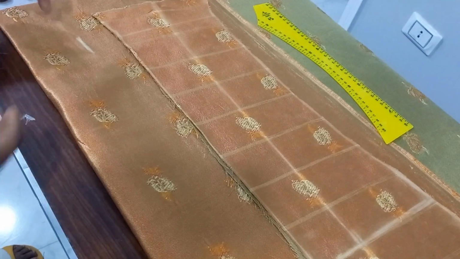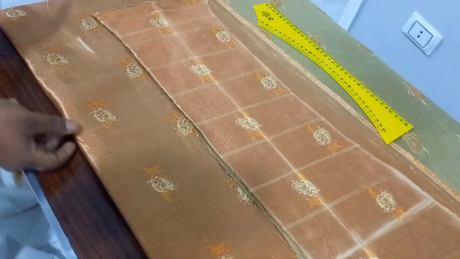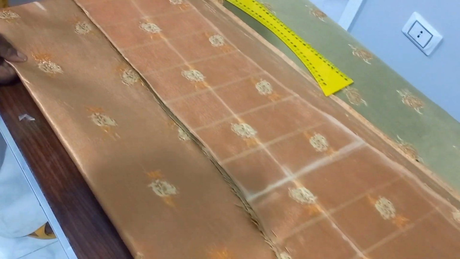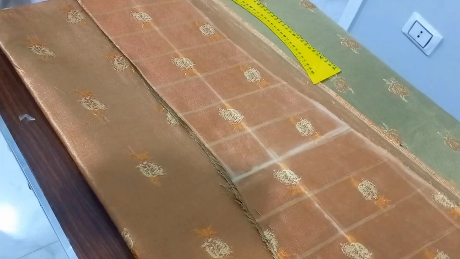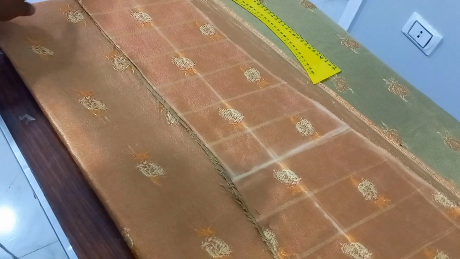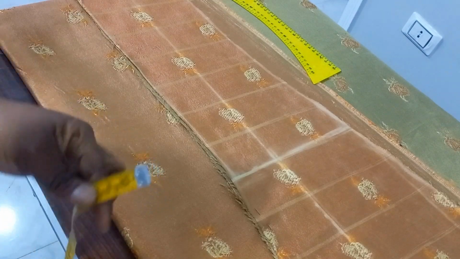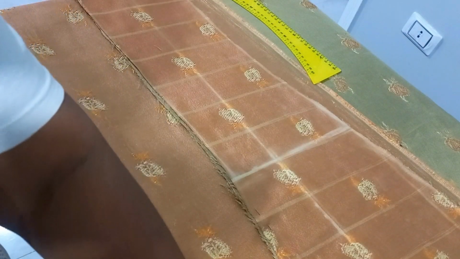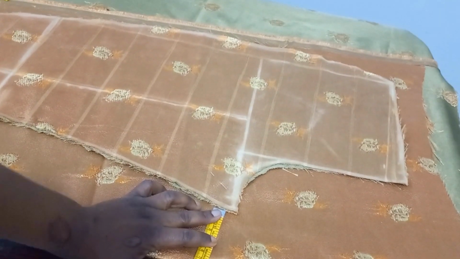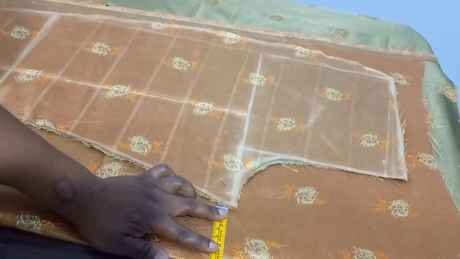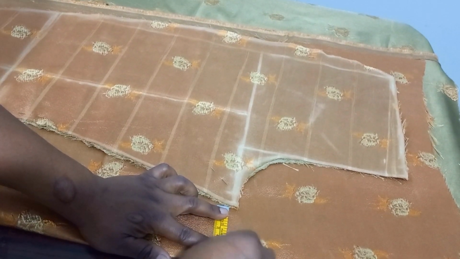Then the 2 inches, I'll be telling you what it is meant for. Wait, before then, let me just show you this. Let me move the camera. Then at this flap area, you will be taking measurement of 2.5 or 3.